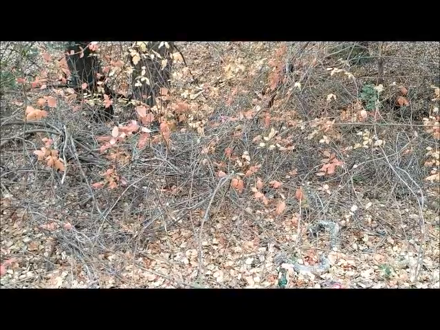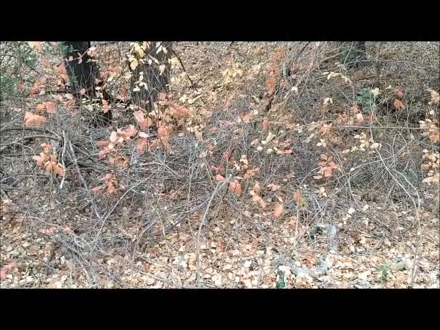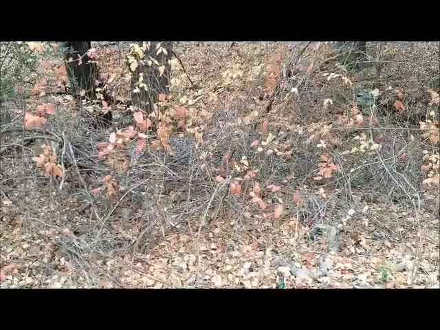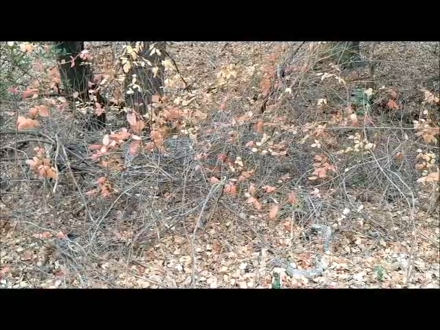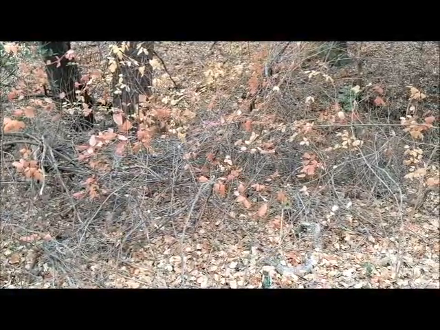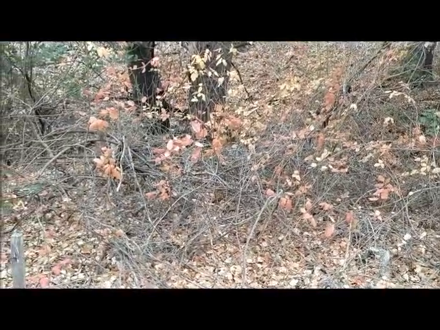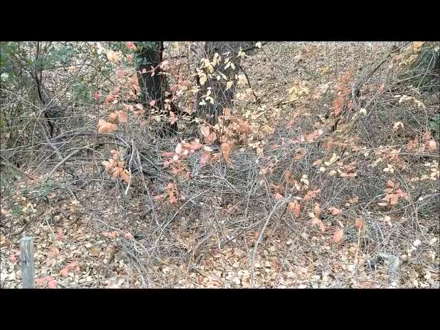And one interesting thing about poison oak is deer can eat poison oak, and it totally does not bother them in any way. It's not harmful to them at all. They don't get any rashes. So it's a great habitat plant for wildlife. Just not so much for humans because it wants to protect itself.